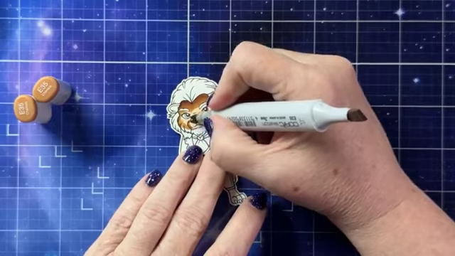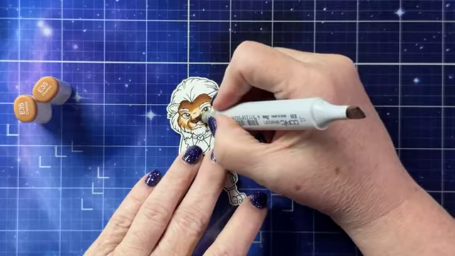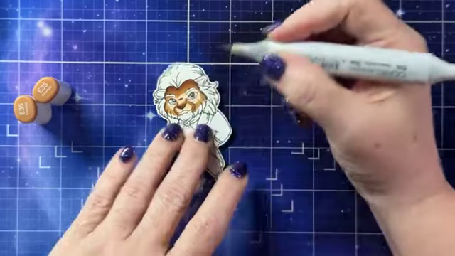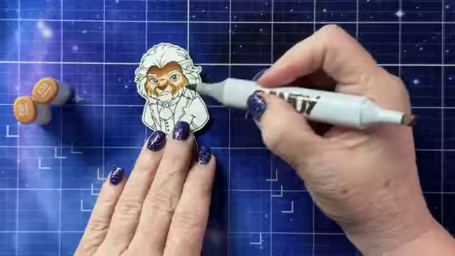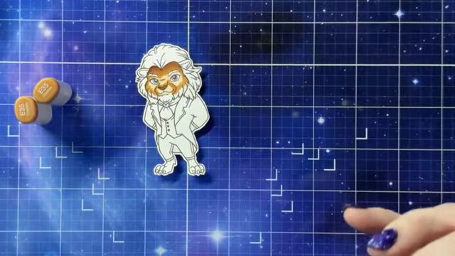So I'm starting to build up a little bit of darkness around the bottom of his, right on his mouth, just so it'll look like it's sticking out a little bit.